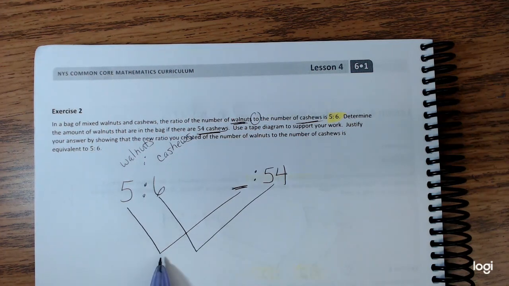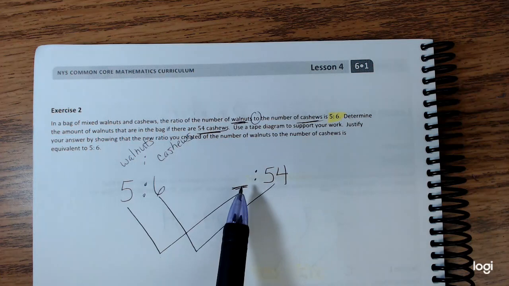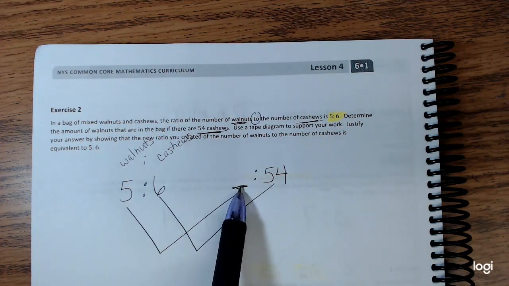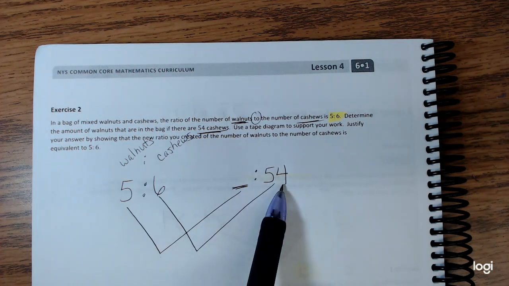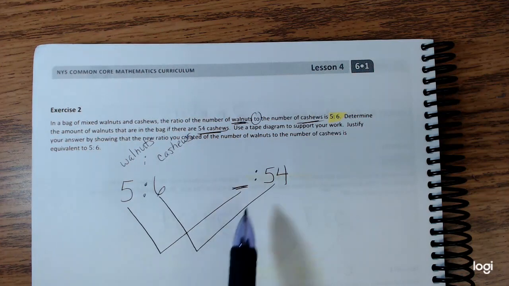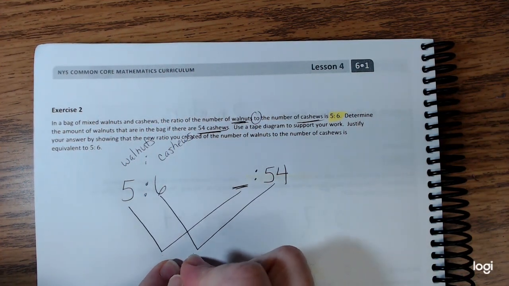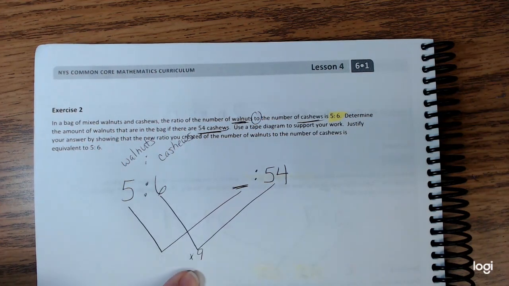Okay, well, we can't find out what we're multiplying by here because we don't know the answer yet. We don't have the integer for this ratio, but we can solve the second one. 6 times what is 54? Well, hopefully you know your multiplication facts, 6 times 9.